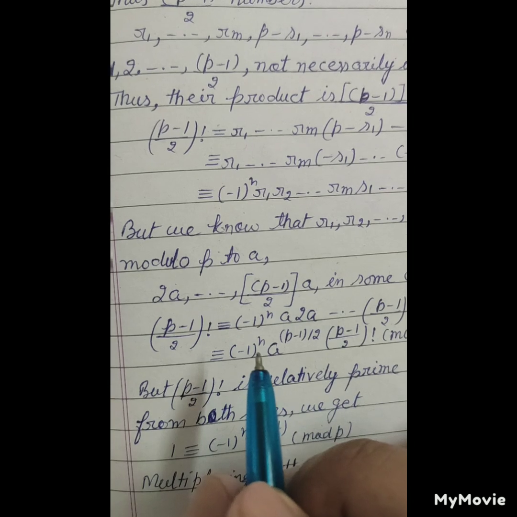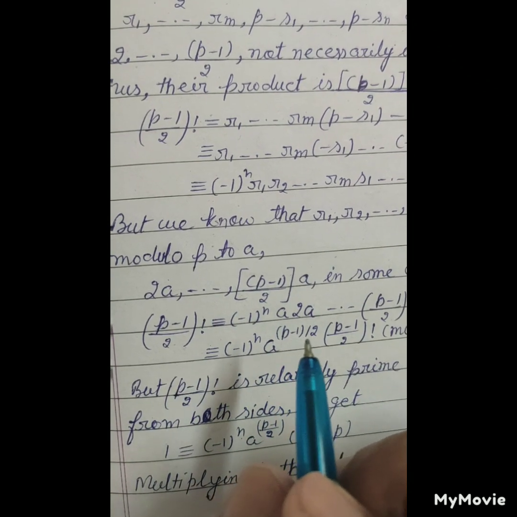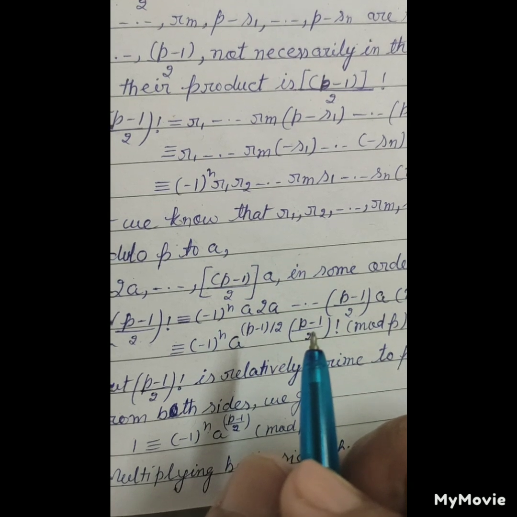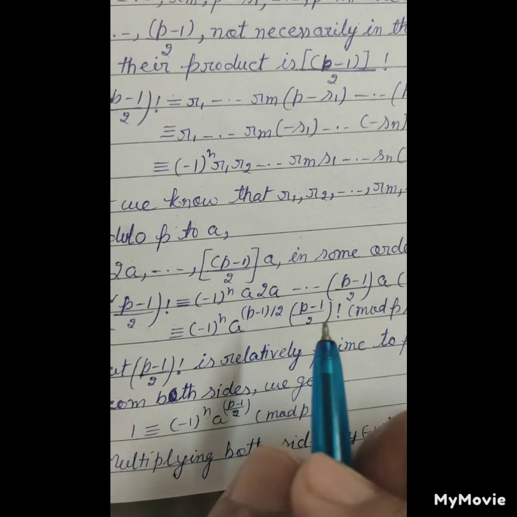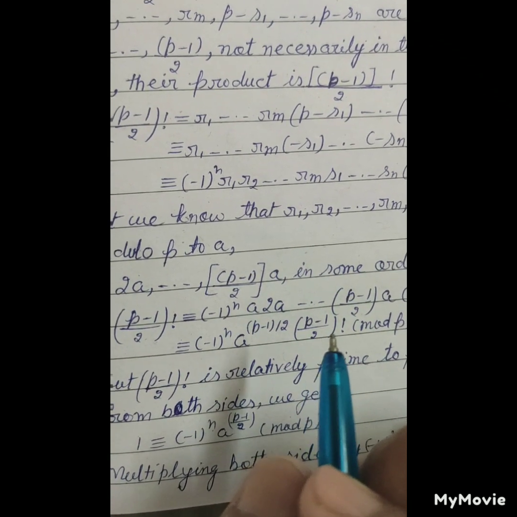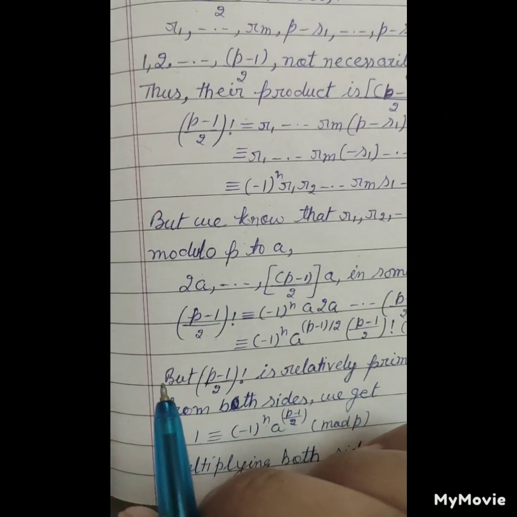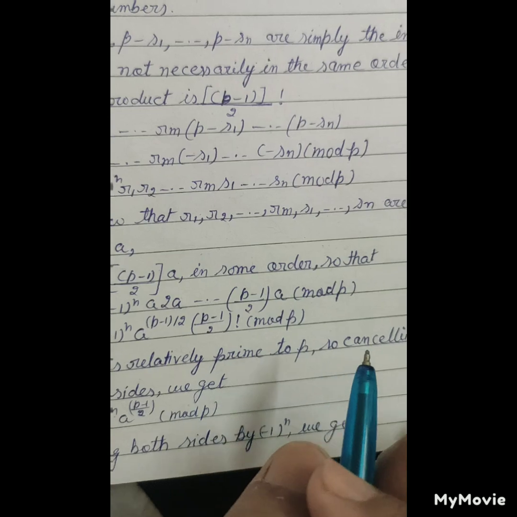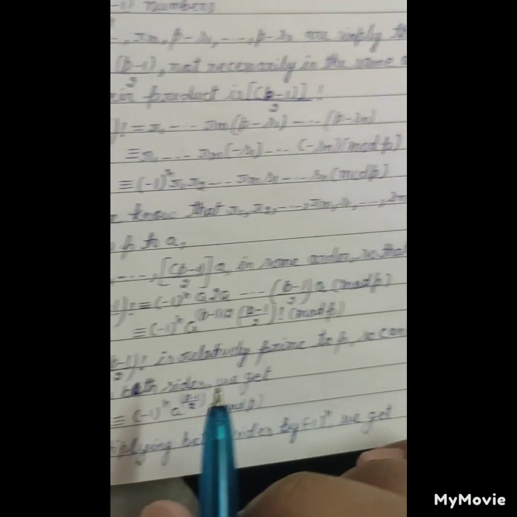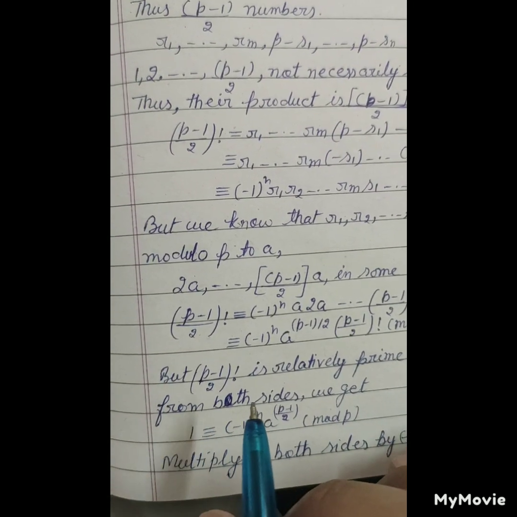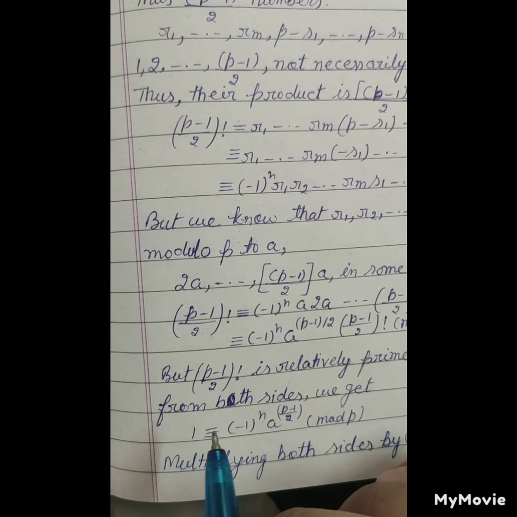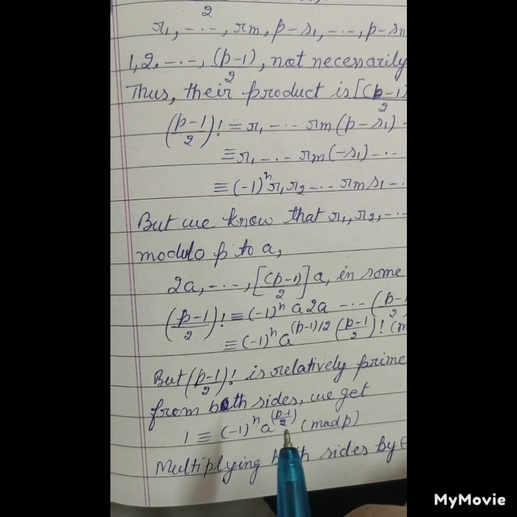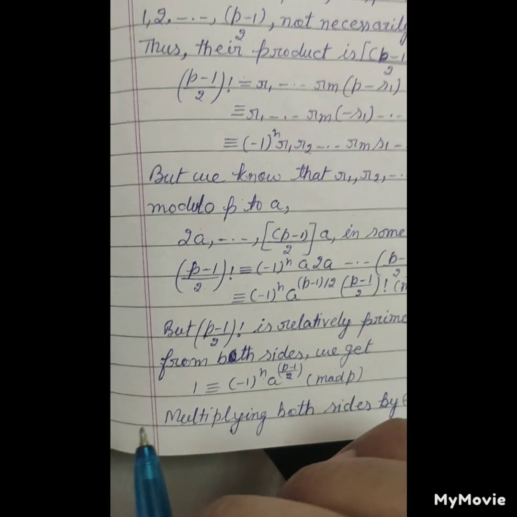≡ (-1)^n a^((p-1)/2) ((p-1)/2)! (mod p), but ((p-1)/2)! is relatively prime to p. Cancelling ((p-1)/2)! from both sides, we get 1 ≡ (-1)^n a^((p-1)/2) (mod p).